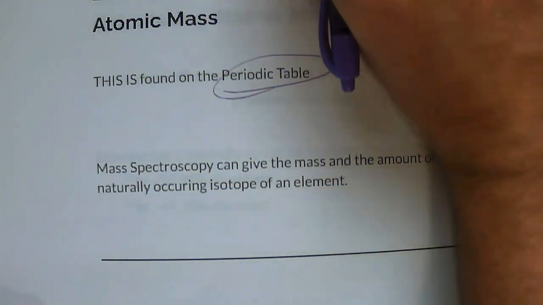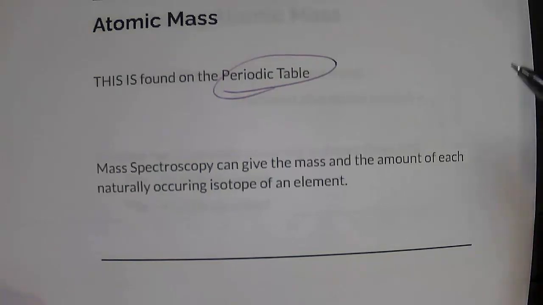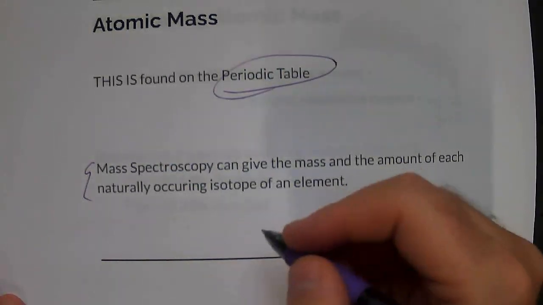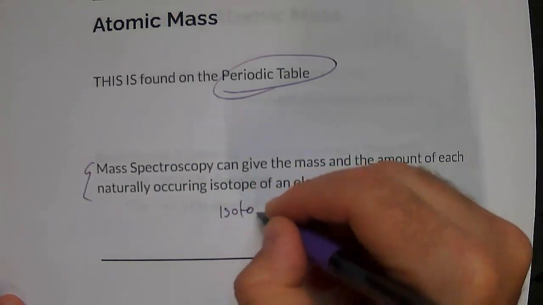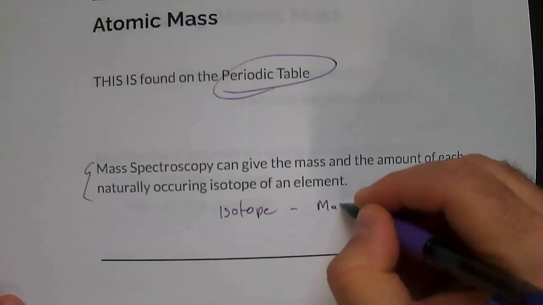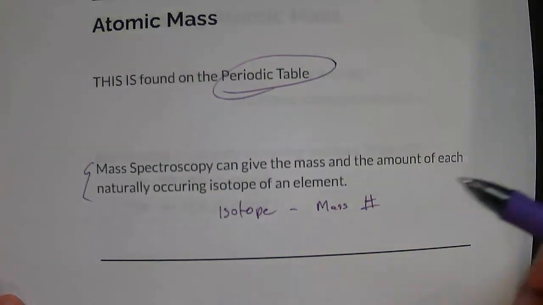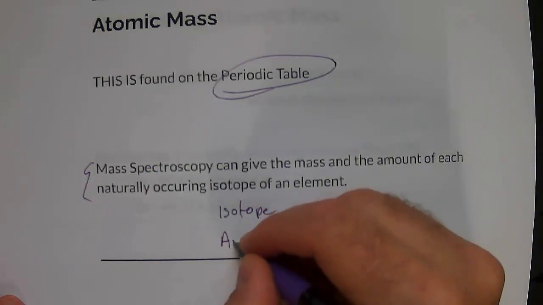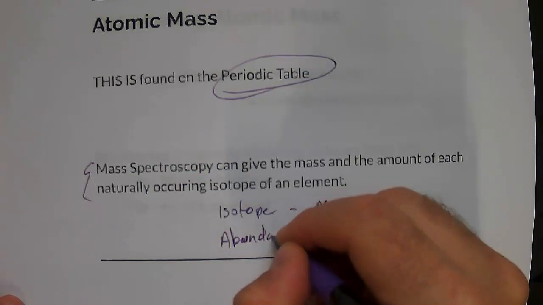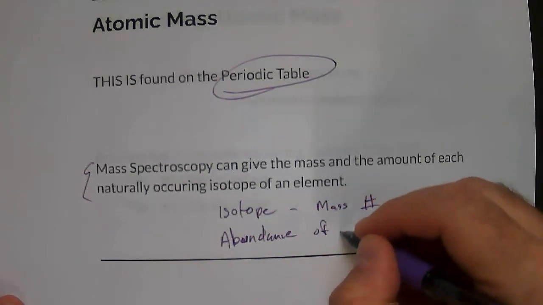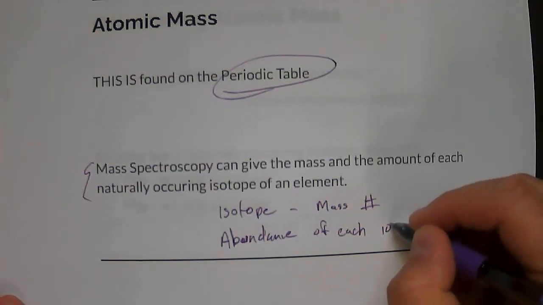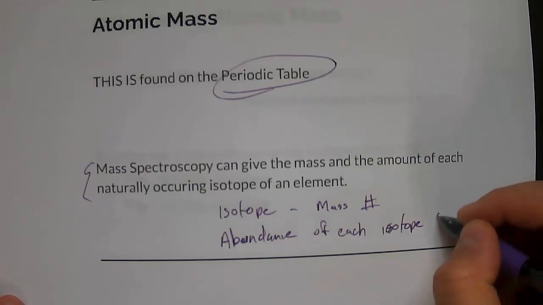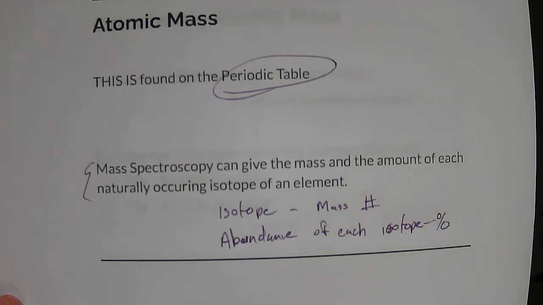The way that we get the atomic mass is using a process called mass spectroscopy, which gives us each isotope and its mass number, but it also gives us the abundance of each isotope. It tells us how much of each isotope is there, and we get that in a percentage.